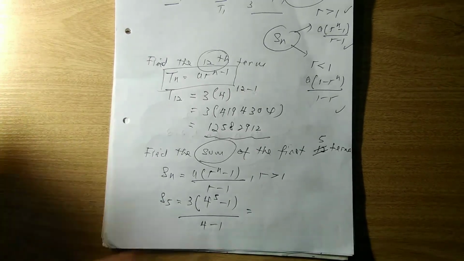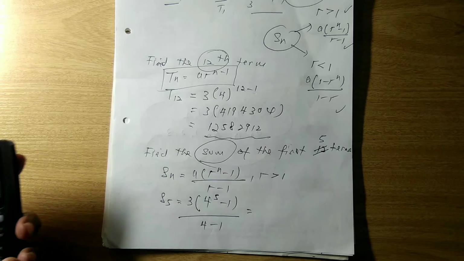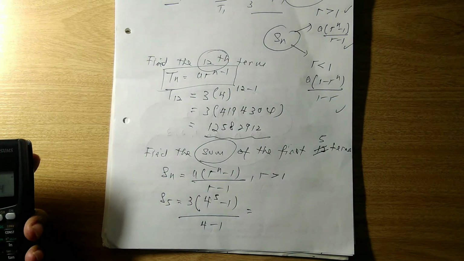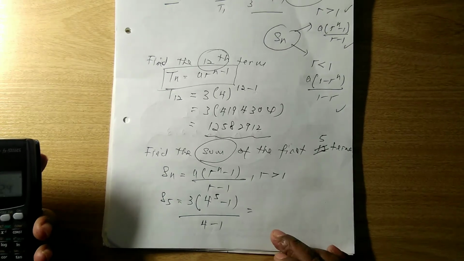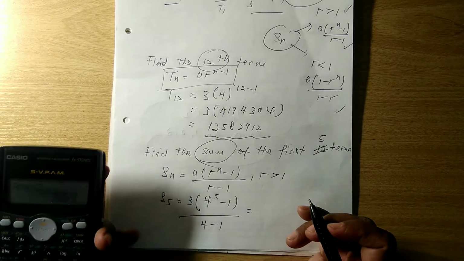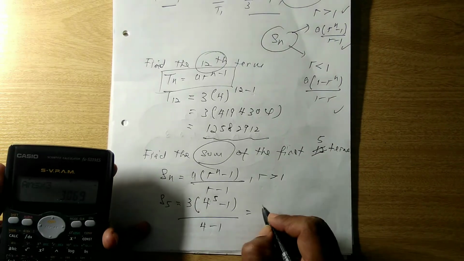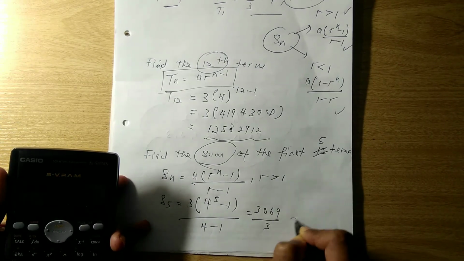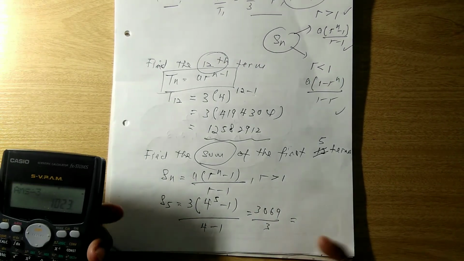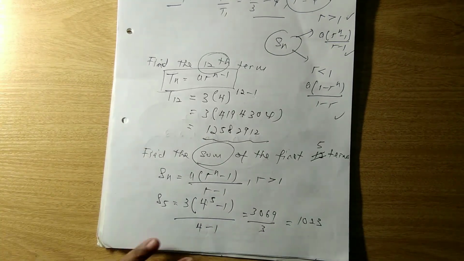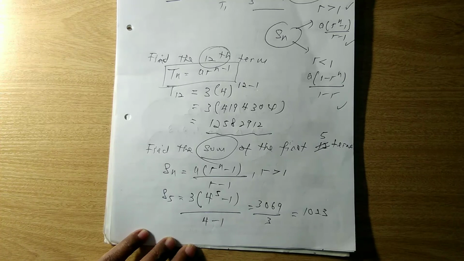When you work it out, you will get 3069 over 3, so we get 1023. That will be my sum of the first 5 terms.